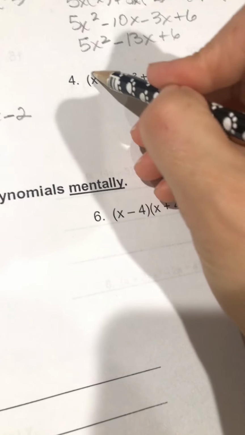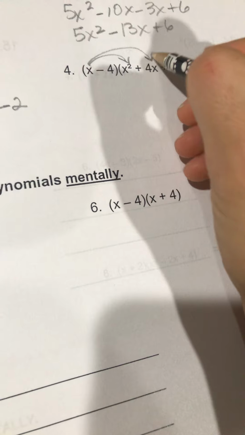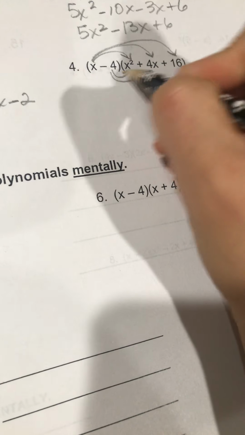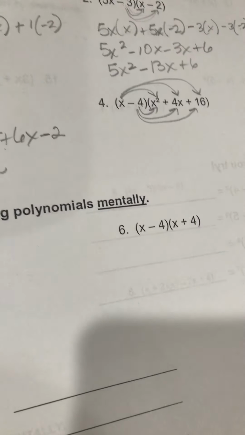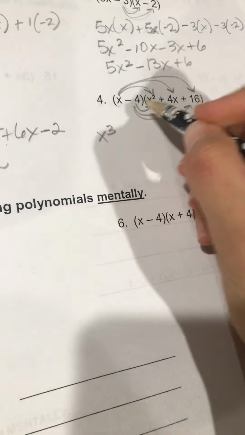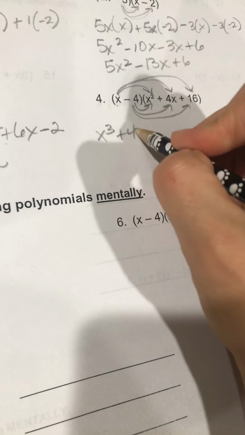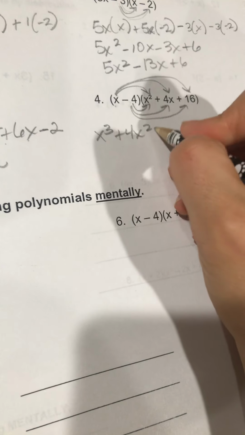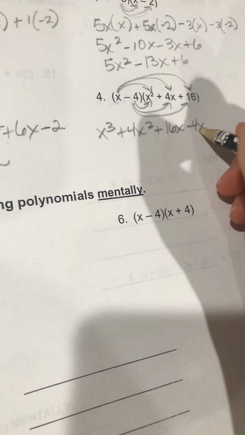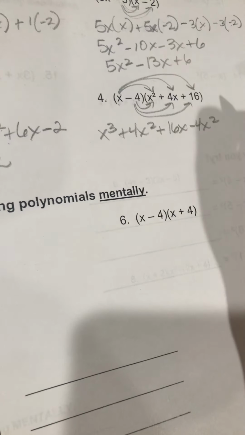Okay, now let's look here. Let's do another one. 1, 2, 3, 4. 1, 2, 3. So you're going to do x times x squared equals x cubed, plus 4x squared, plus 16x, minus 4x squared, negative 4 times x squared.